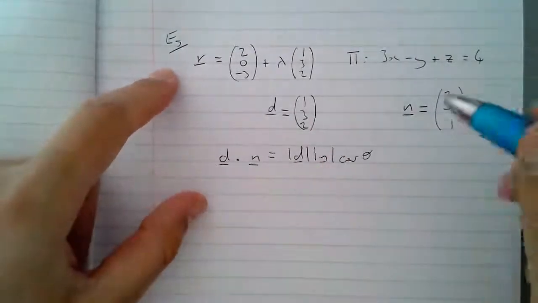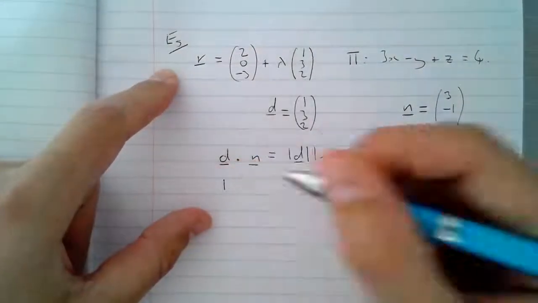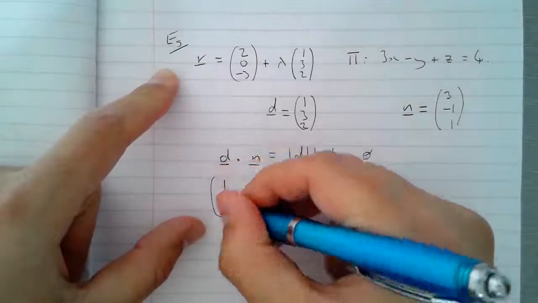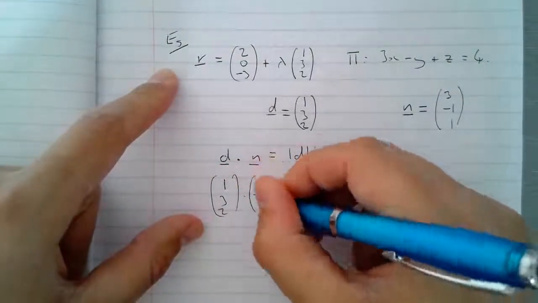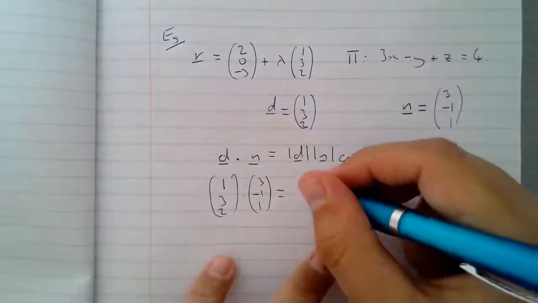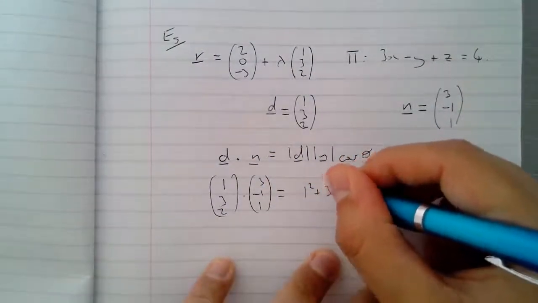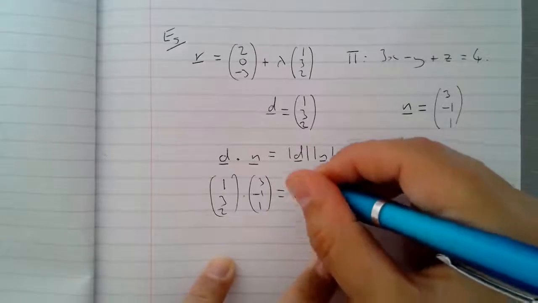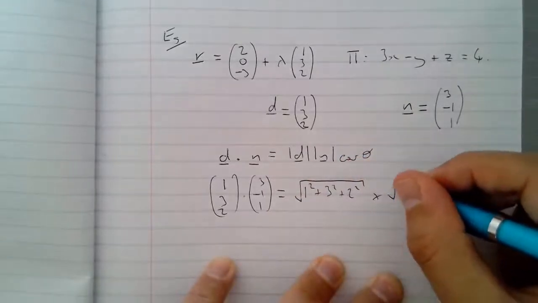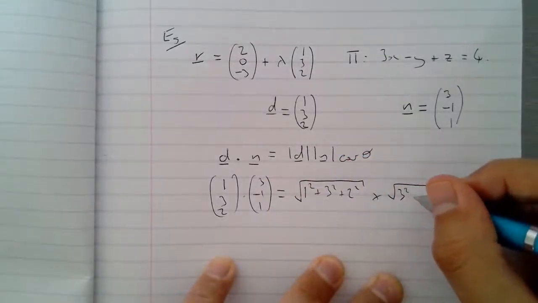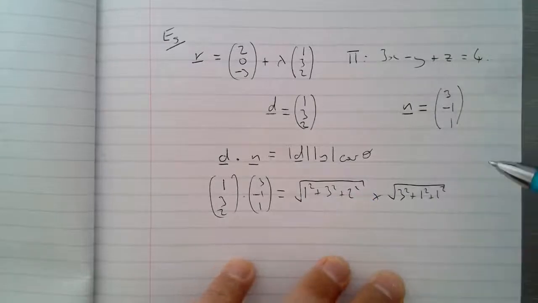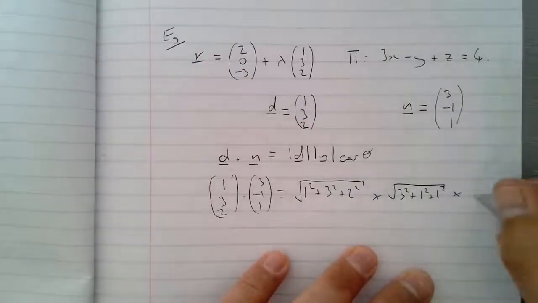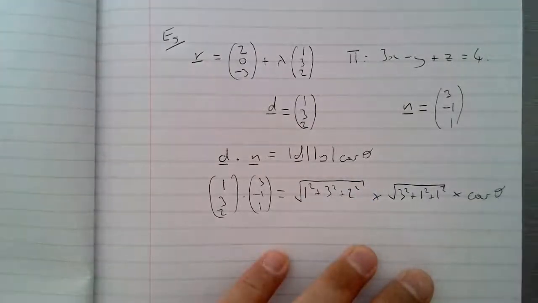Okay, so what do we get from here? Well, let's write them out. We've got (1, 3, 2) dotted with (3, -1, 1), and then I've got the square root of 1 squared plus 3 squared plus 2 squared, times the square root of 3 squared plus 1 squared plus 1 squared. Remember, you can just get rid of the minuses when you stick them in here because they'll be squared anyway. Times cosine of theta.